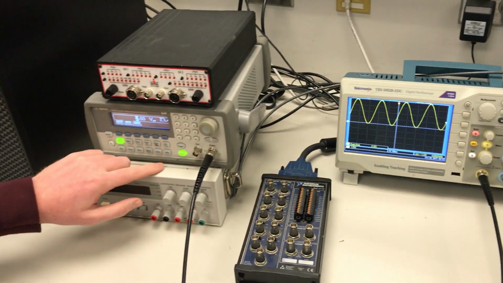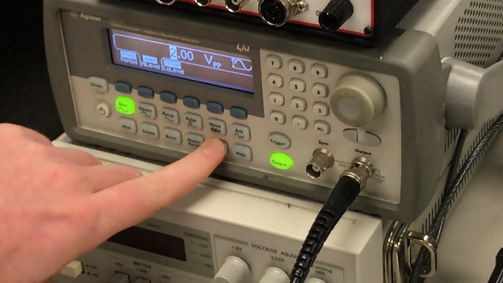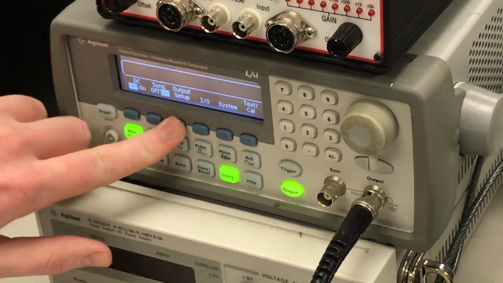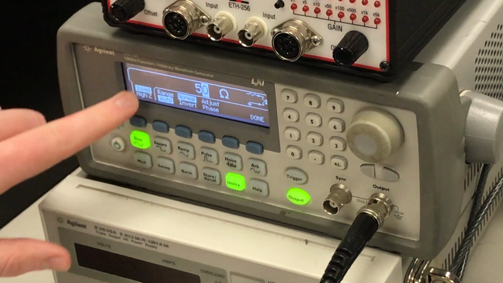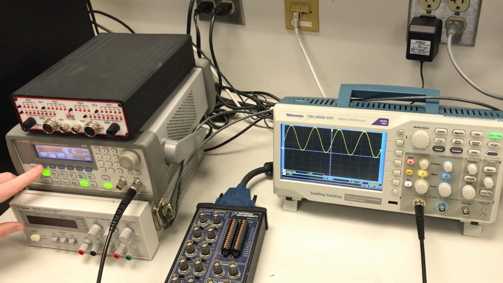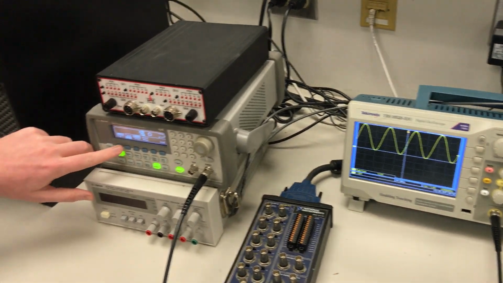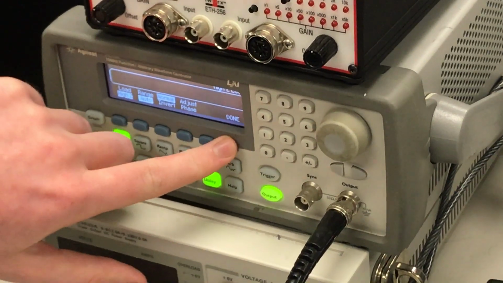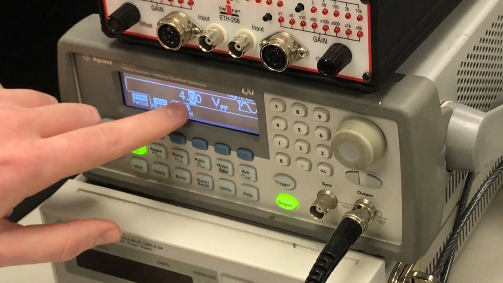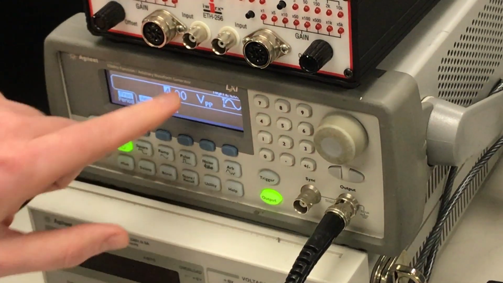So one thing we can check on to make sure that we have it set up right is to go to utility, then the output setup, and make sure we're on high Z. So if your peak to peak voltage isn't matching up on the oscilloscope to what you set it, then most likely the high Z setting has not been activated. And then this shows you now this changed.